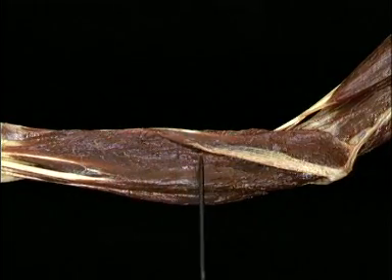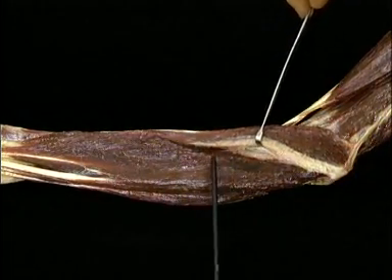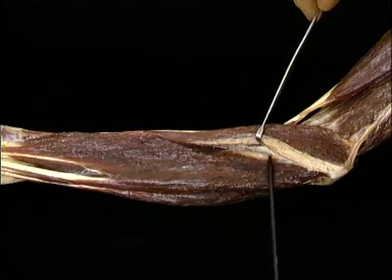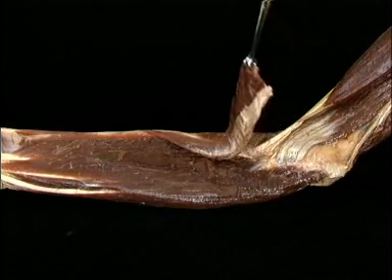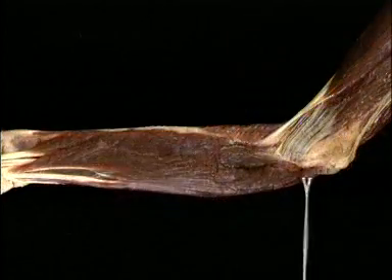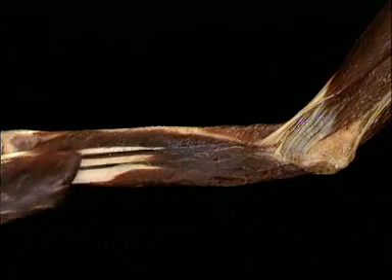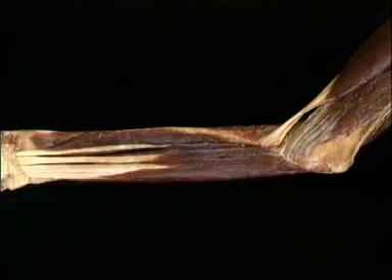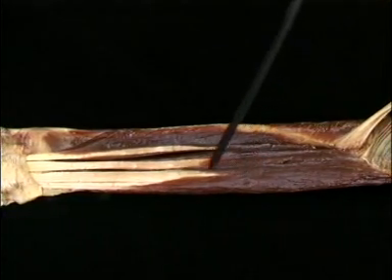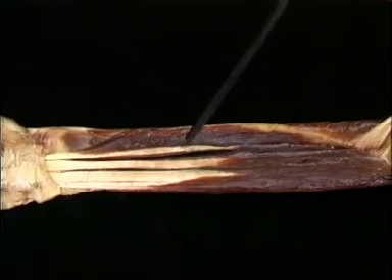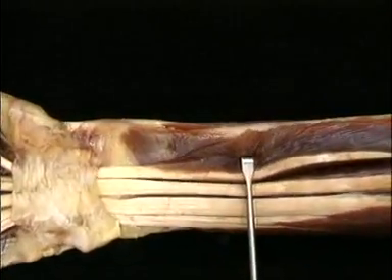Here's flexor digitorum superficialis. Its long oblique origin runs right next to pronator teres. We'll remove pronator teres now, and flexor digitorum superficialis. Here are the three deepest muscles, flexor digitorum profundus, flexor pollicis longus, and beneath them all, pronator quadratus.